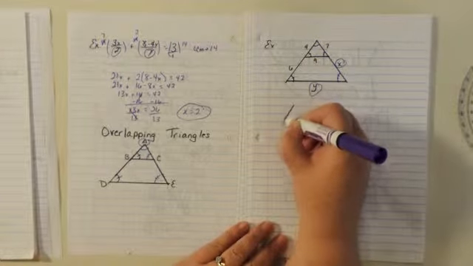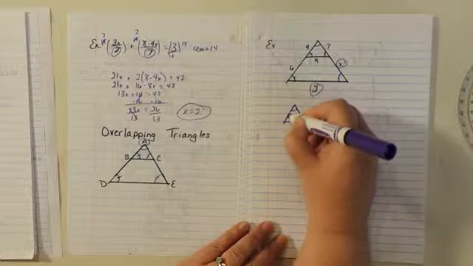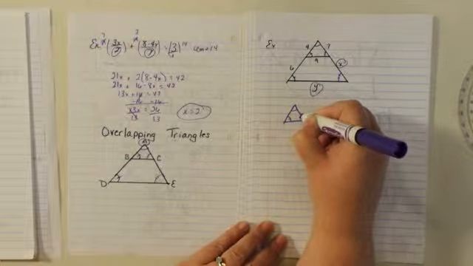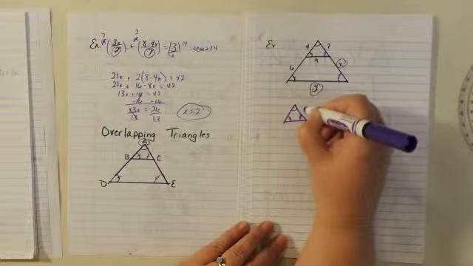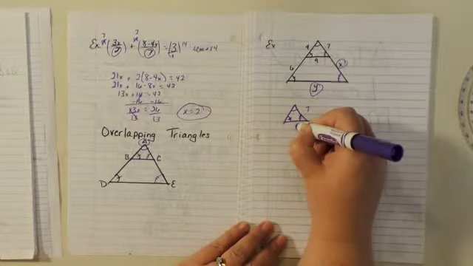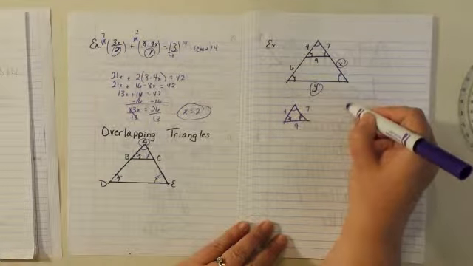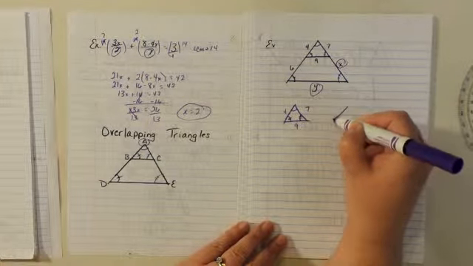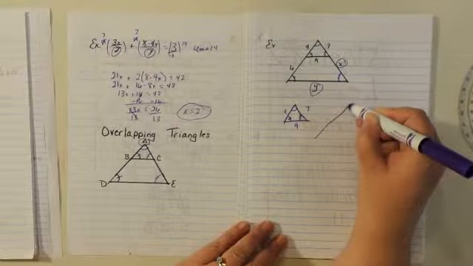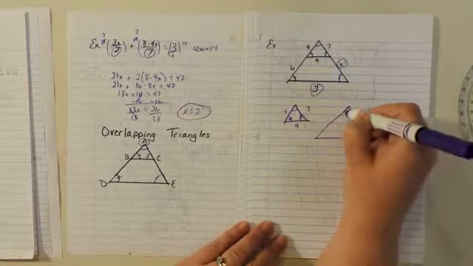So we have the little triangle, and we know that these angles are equal. Oops, this is only one tick. This is a 7, this is a 9, and this is a 4. And then here's the big triangle, not using a straight edge this time, so sorry, it's ugly.